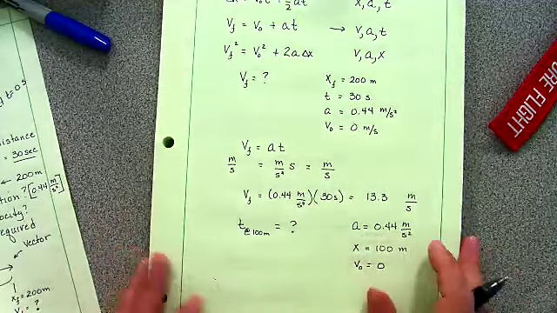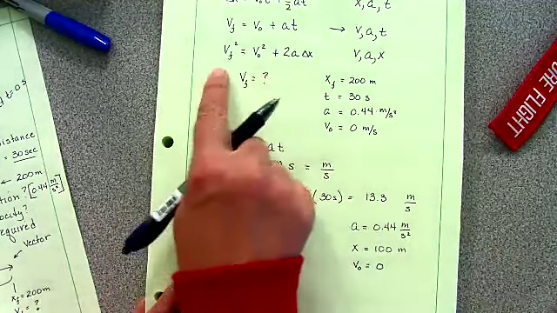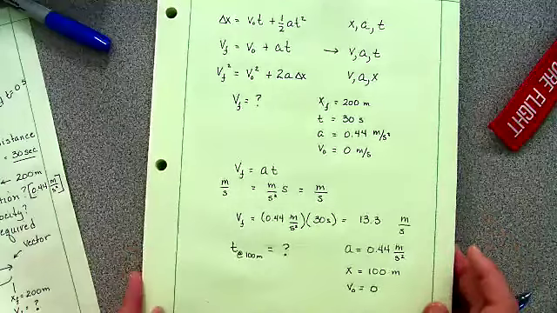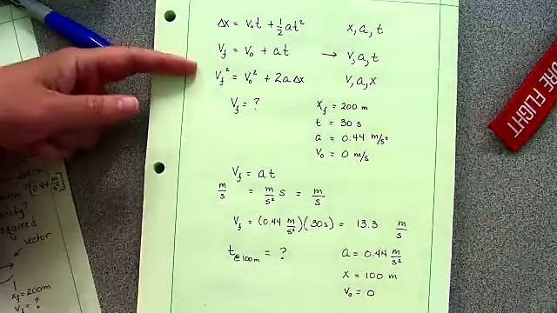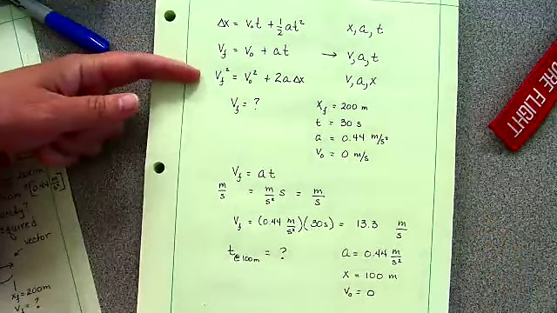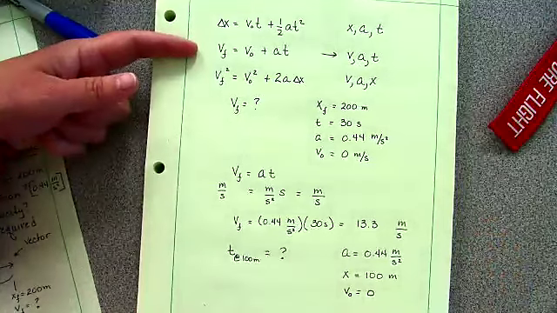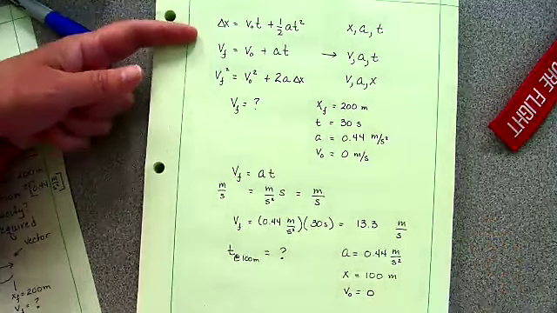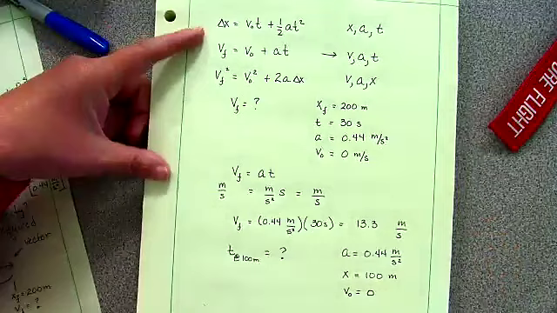So in this case, I've got to figure this out. I could look at this equation, but it doesn't have time. Time's the variable I want to figure out. I don't know my velocity at 100 meters, so that one's not going to help me out. So I've got to go back and use this first one again.